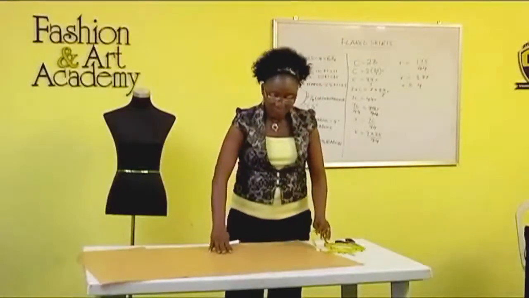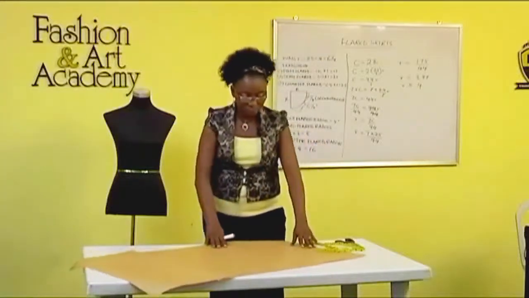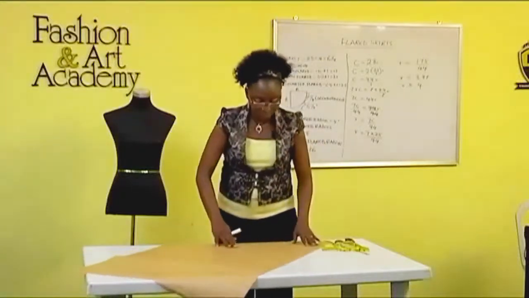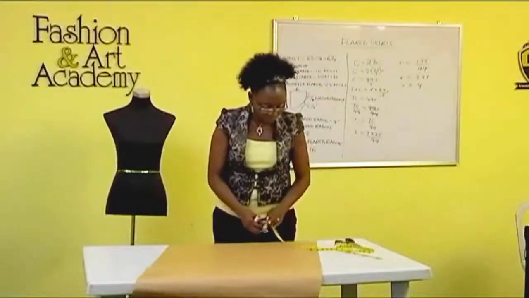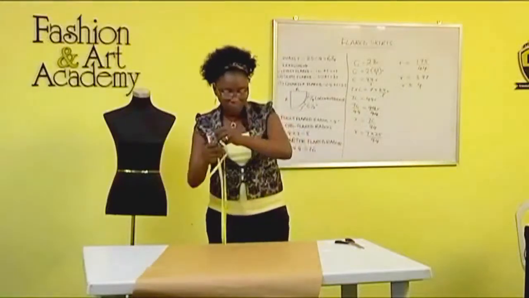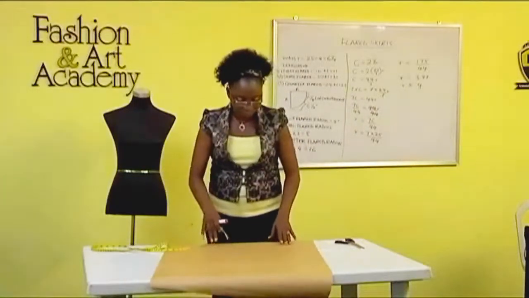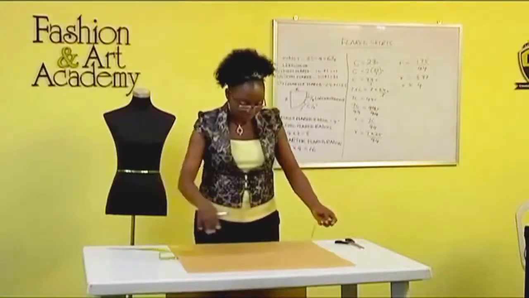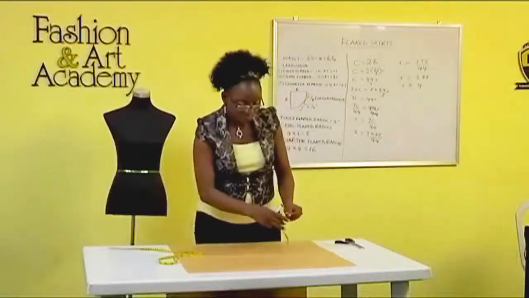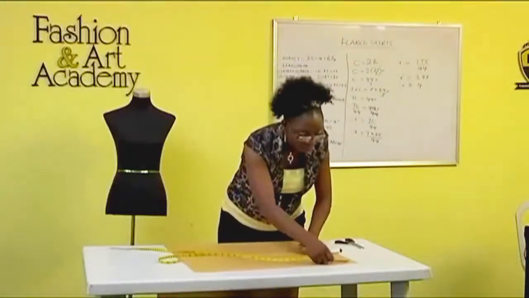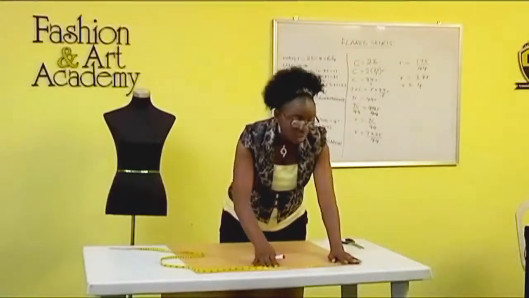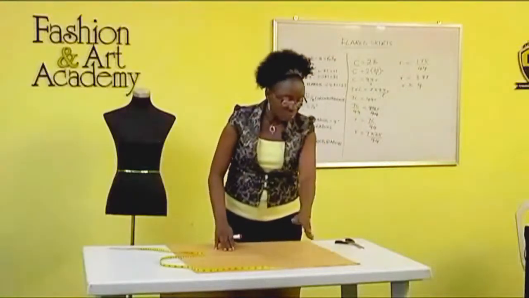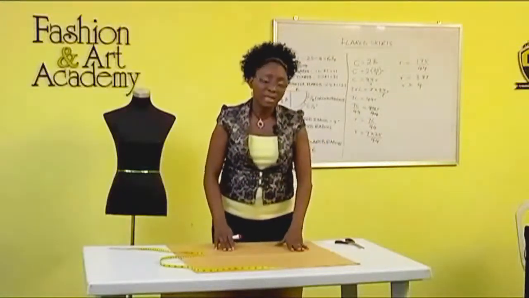Now let's take another corner. I'm going to mark out the radius for my semi-flared skirt.